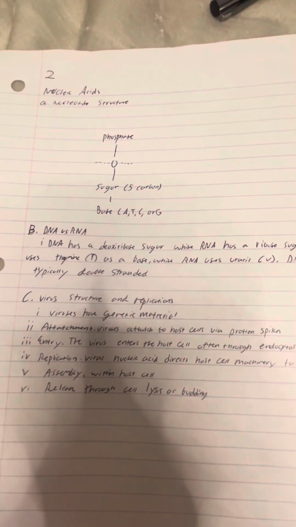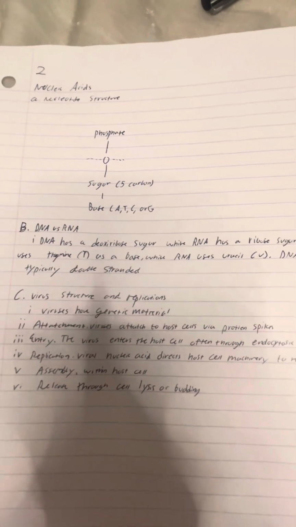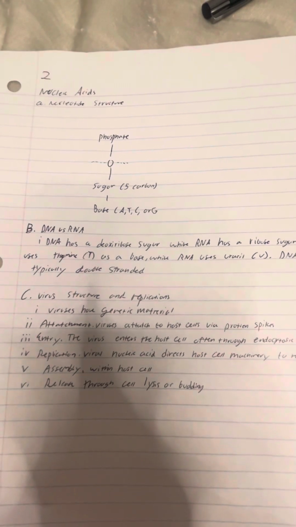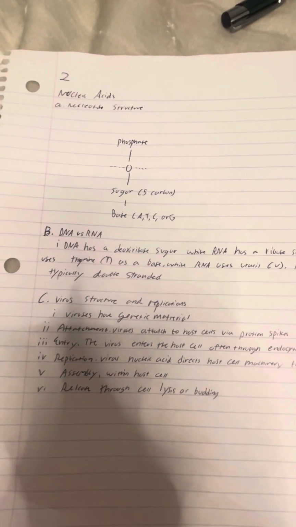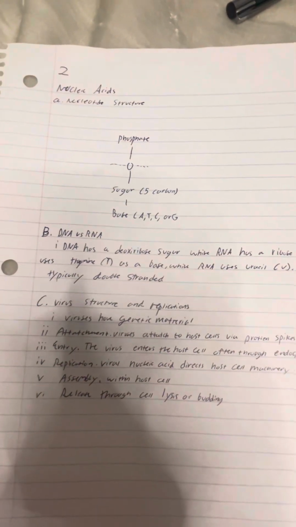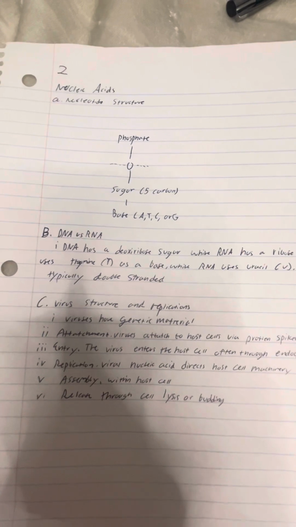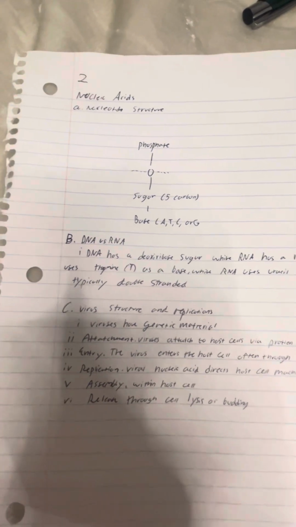So here we have viruses have genetic material, DNA or RNA, and then a protein capsid or an envelope in some viruses, and protein spikes.